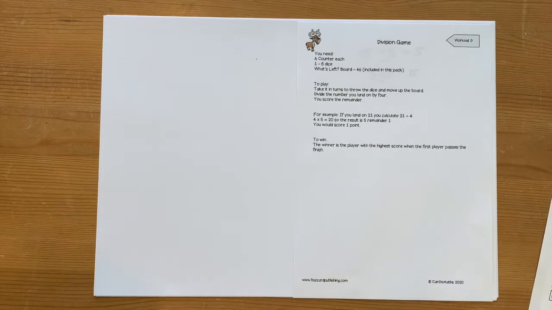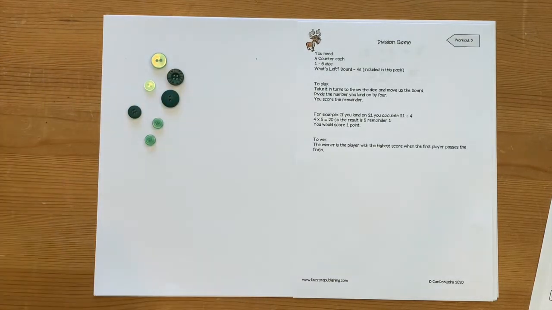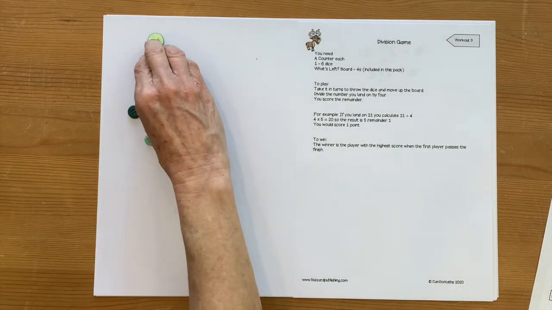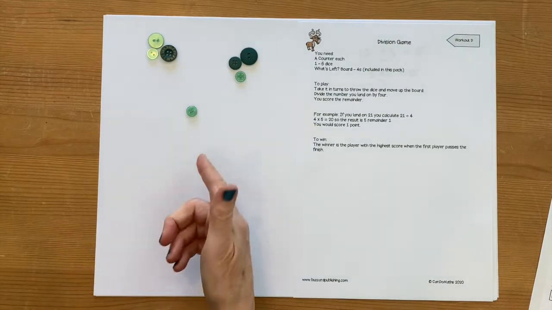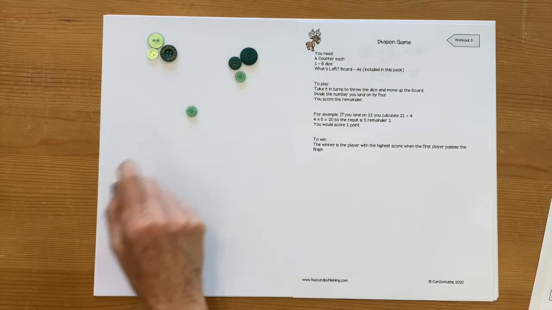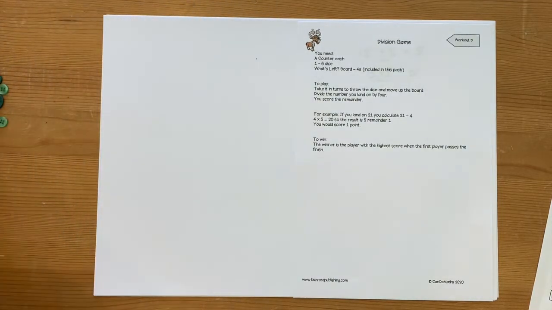Okay, so a division game. This is practicing our multiplication table facts, but also with some leftovers. So we're looking at how many left. For example, if I had 7 divided by 3, well, there's one group of 3. There's another group of 3. I've got remainder 1. So in this game, my score would be 1. I score the remainder. We're practicing dividing by 4.